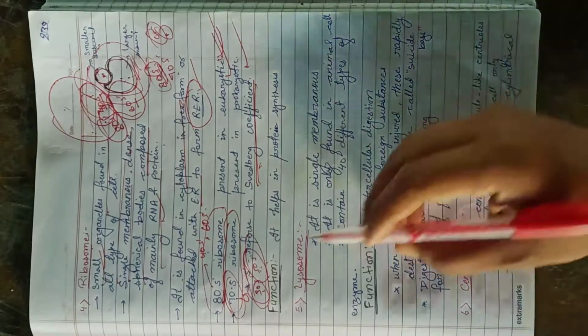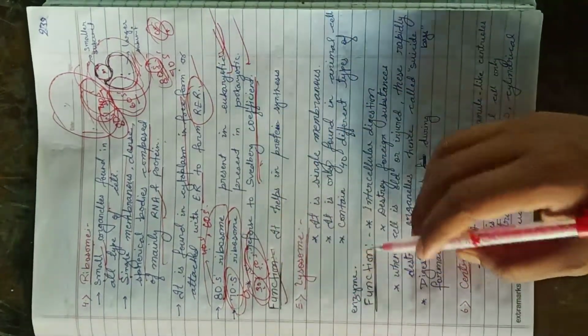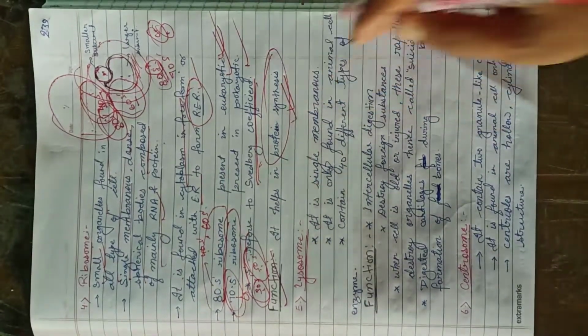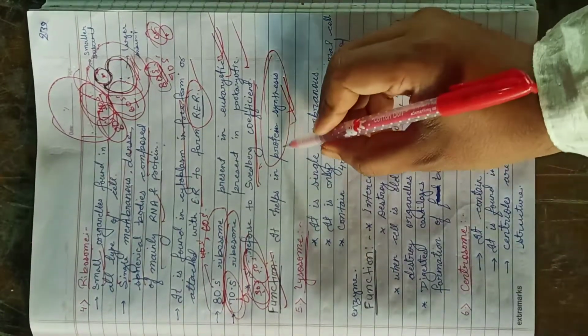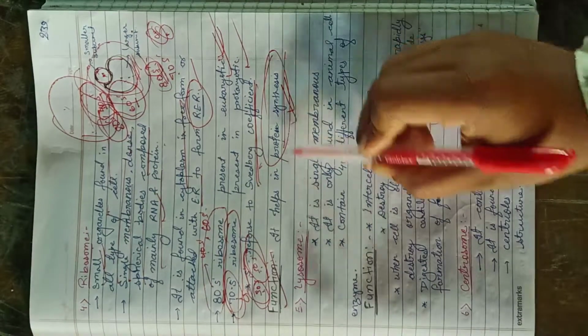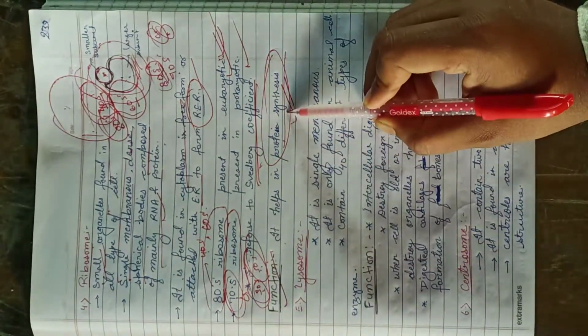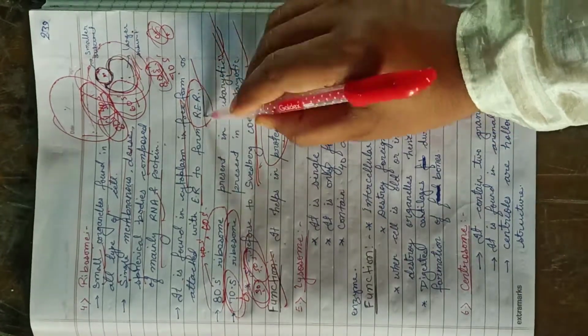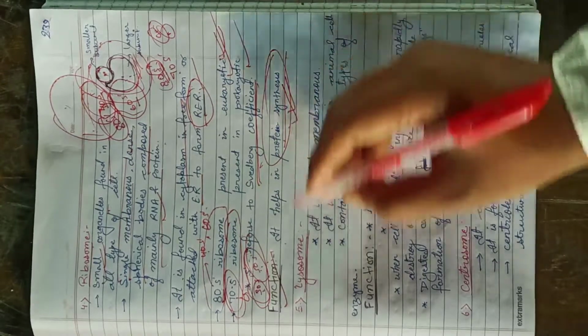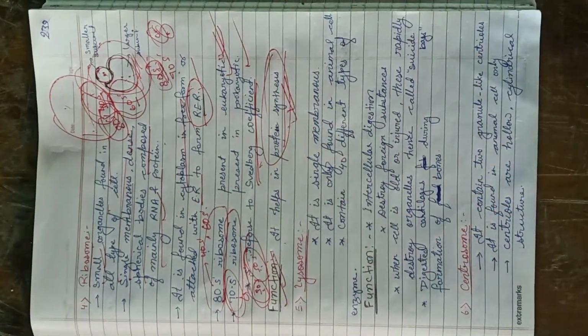Now, the function of the ribosome is protein synthesis. One of the most important functions of the ribosome is protein synthesis. Just because the ribosome helps in protein synthesis, as we told you earlier, the rough endoplasmic reticulum also helps in protein synthesis because of the attachment of the ribosome. Is it clear?